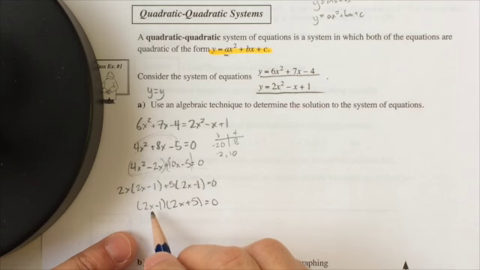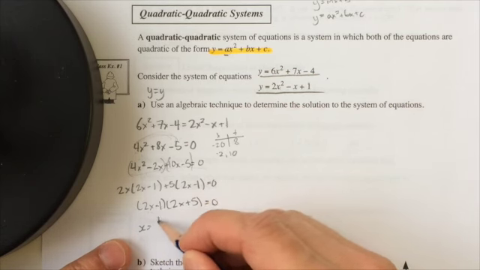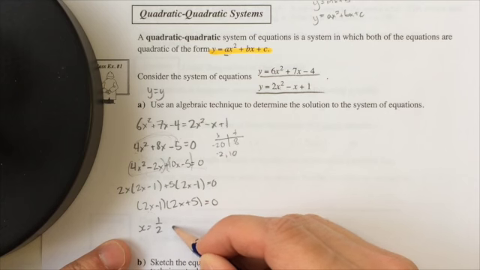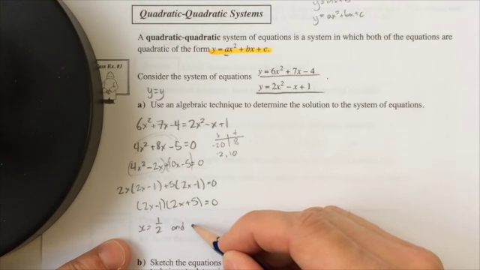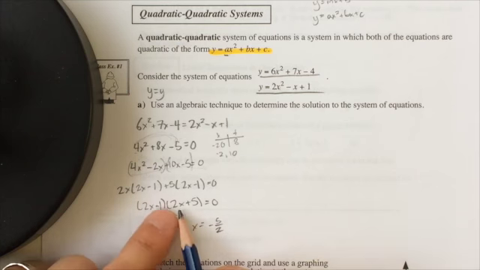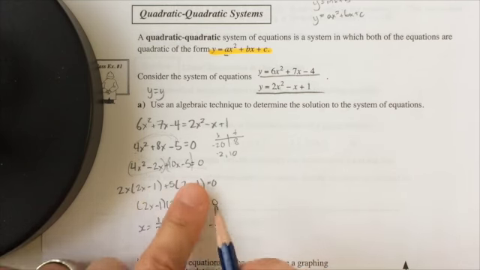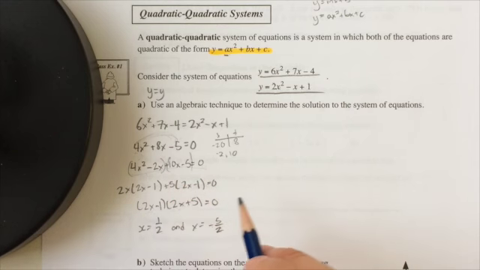Which also gives me my zeros, or my x's, which is x is equal to positive 1/2 in this case, and x is equal to negative 5/2. And now remember, you can solve each of these just by setting both of these factors equal to 0.